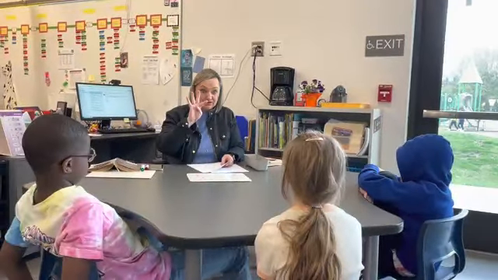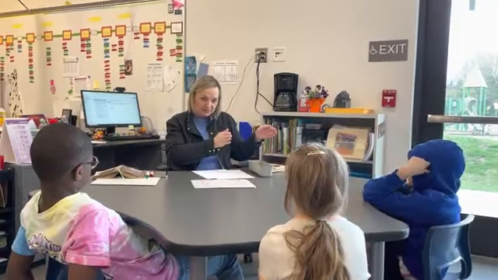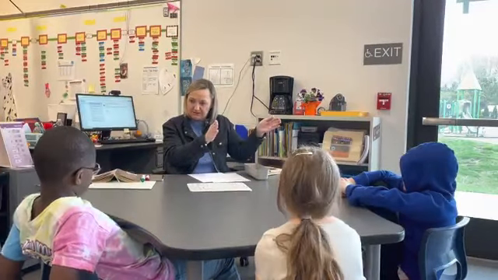A suffix, on the other hand, is a letter or a group of letters added to the end of a base word. And we can code it with a box, like we could put a box around it to show that that's a suffix, all right?